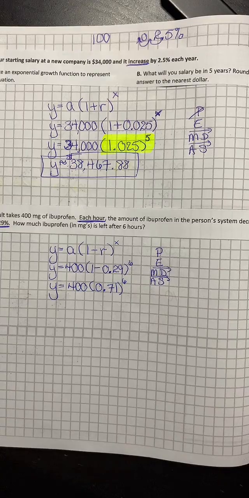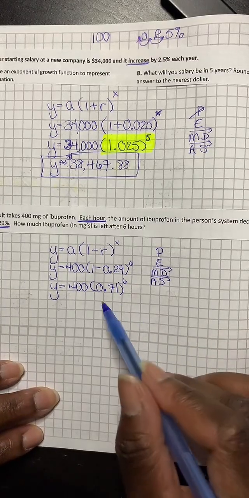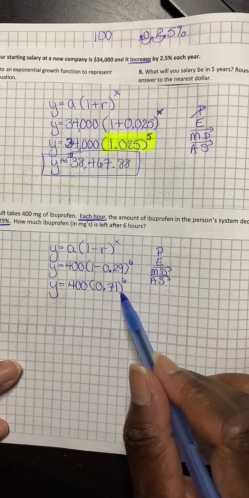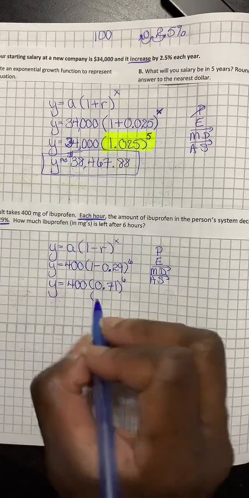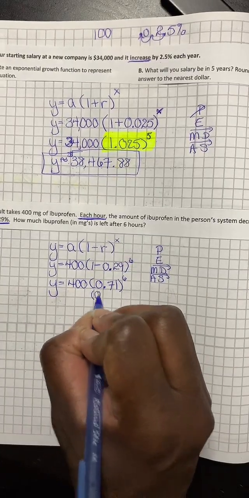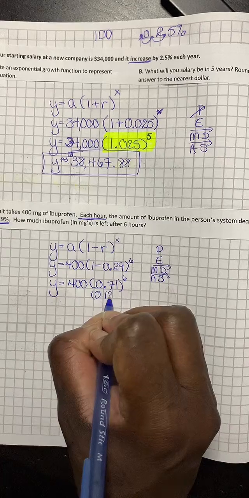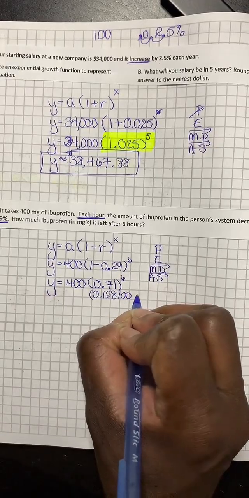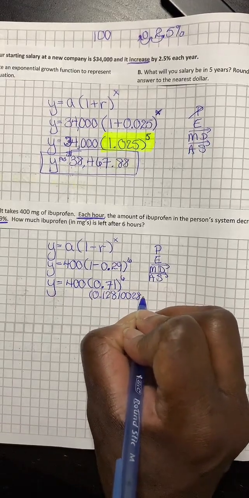3, 4. Oops. 5, 6. Okay. So now 0.71 raised to the 6th power, you should have gotten something like 0.128 2839.